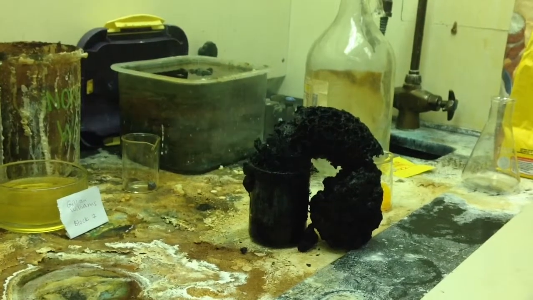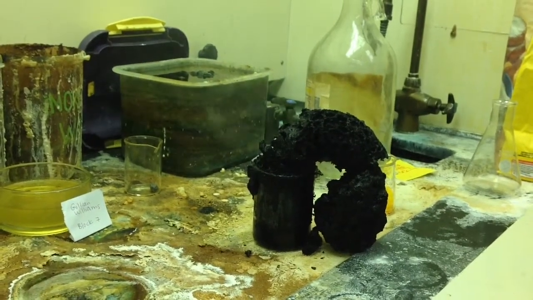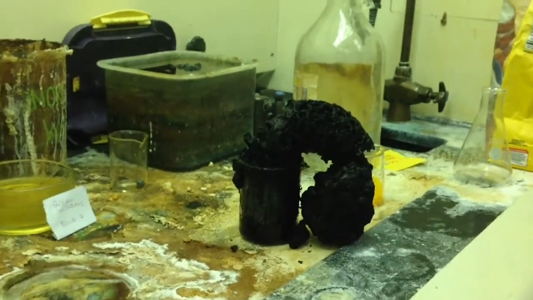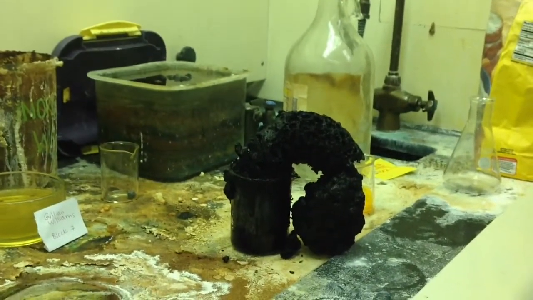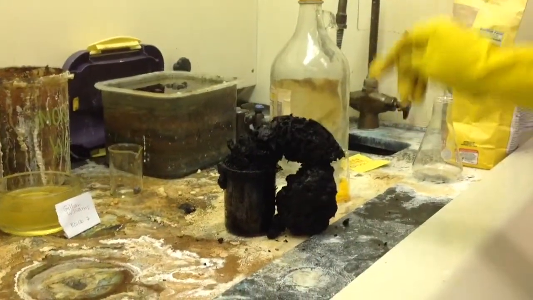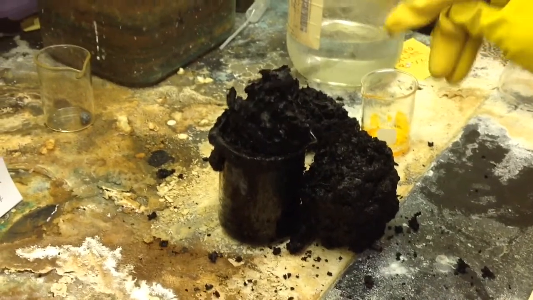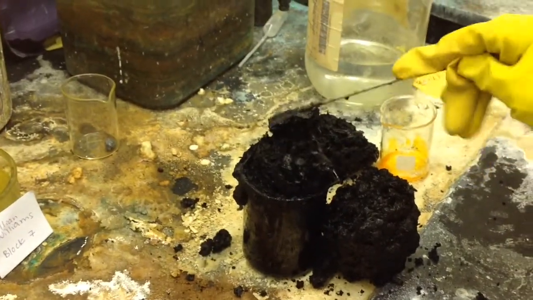Heat is also produced, indicated by the hot steam emitted from the carbon as well as from the hot temperature of the beaker. The graphite is very messy, and one must neutralize the remaining acid with baking soda to clean up.